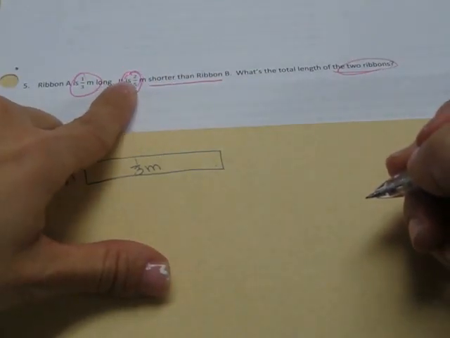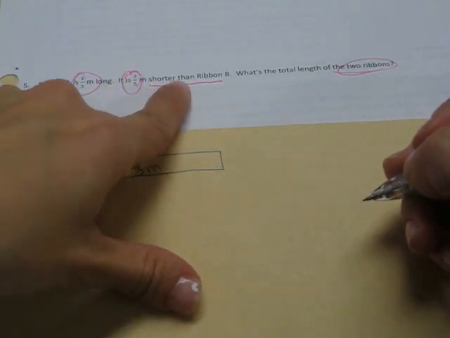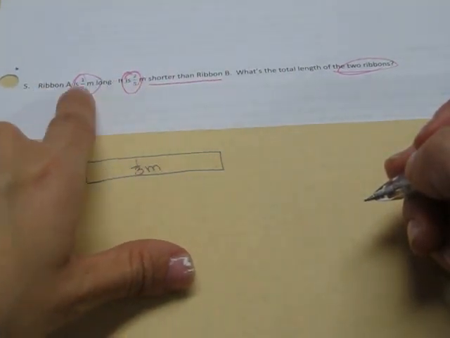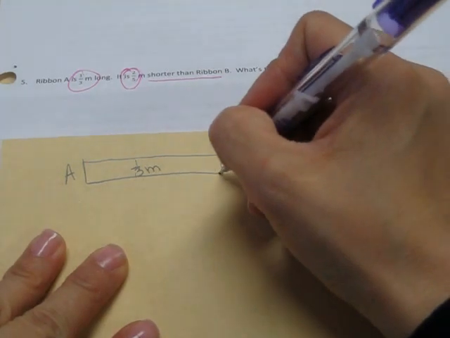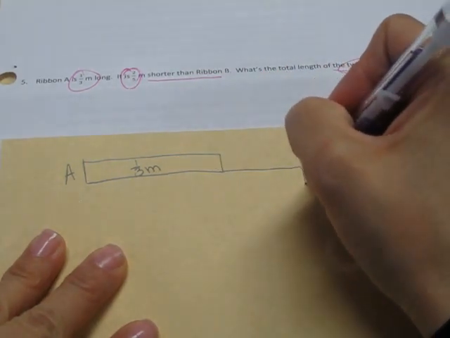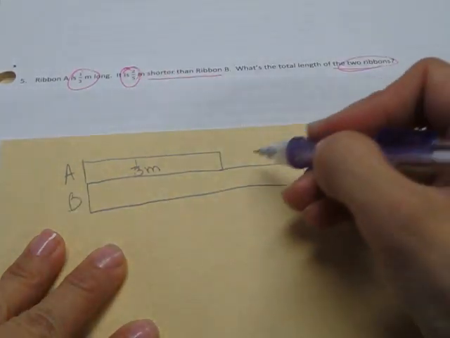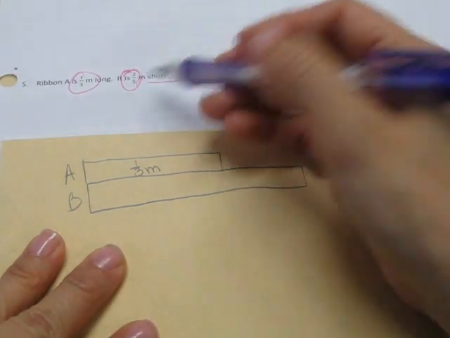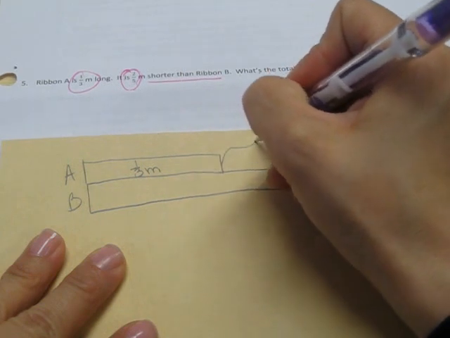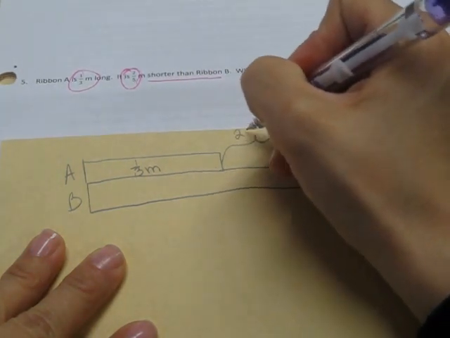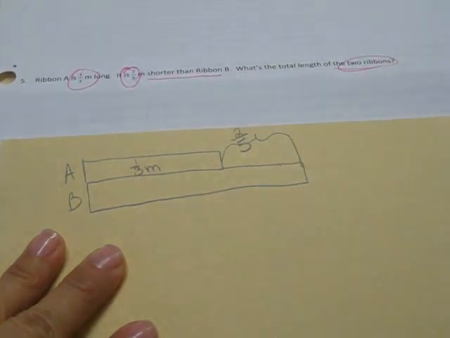It is 2/5 meters shorter than B. So if ribbon A is shorter than B, I know that B has to be longer. By how much longer? It says right here, 2/5. So I know that this area right here is 2/5.